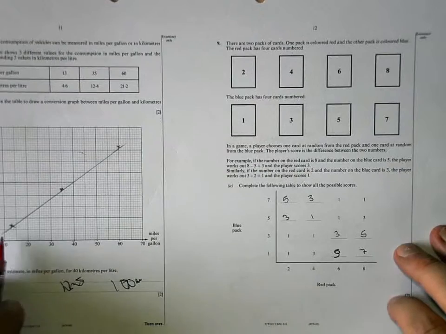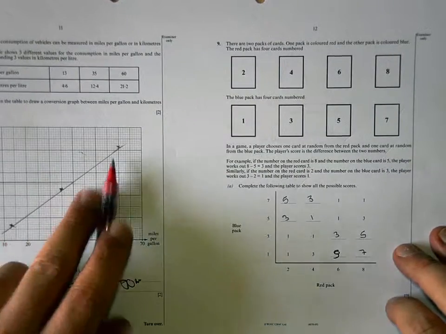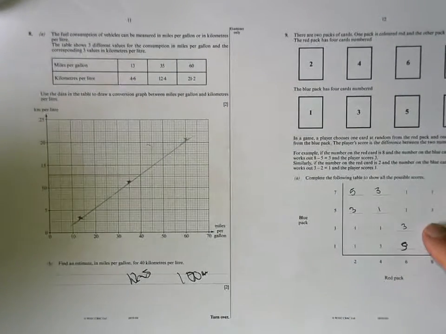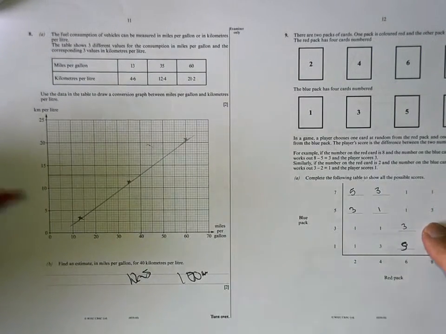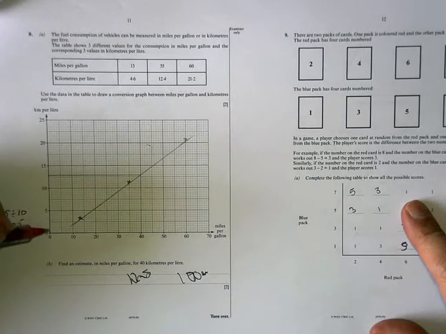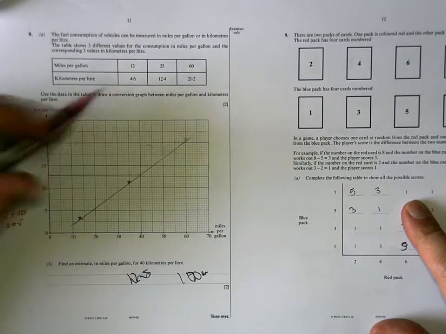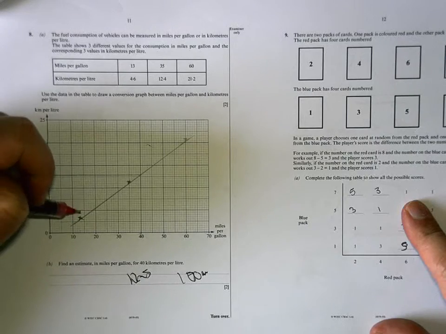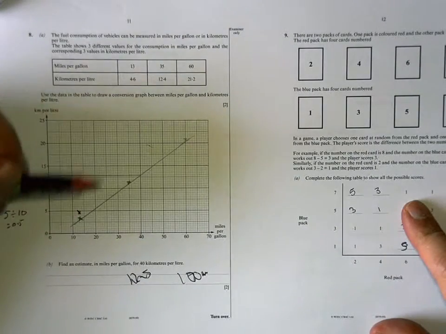Now with this one, these points are in the wrong place, so you haven't worked out correctly what each of these little squares are. So you're going from 0 to 5 in 10. So you're doing 5 divided by 10 is a half. So each one of those little squares is a half. So 4.6 is further up. 4.6 is there.